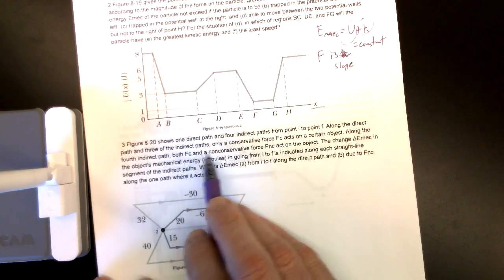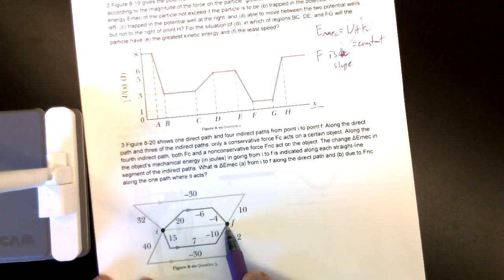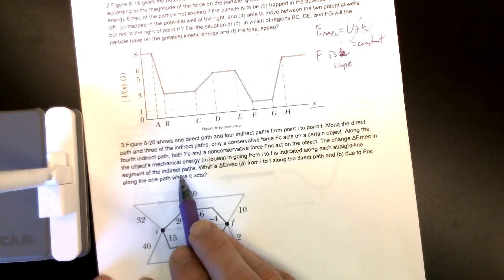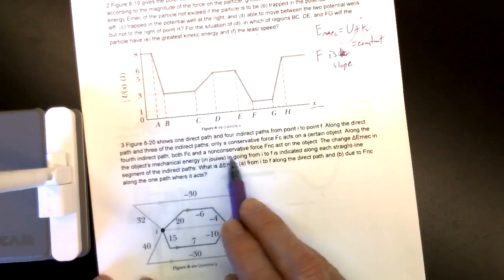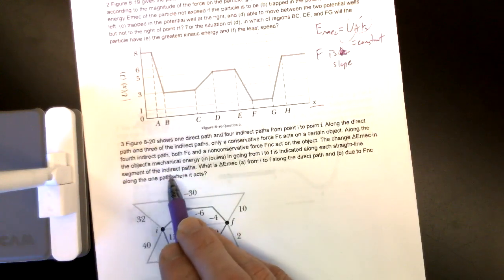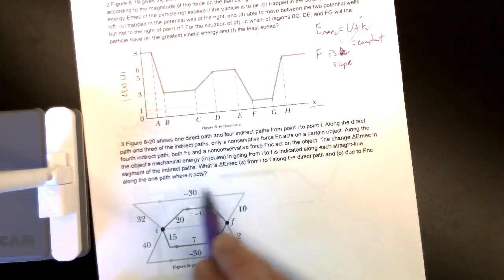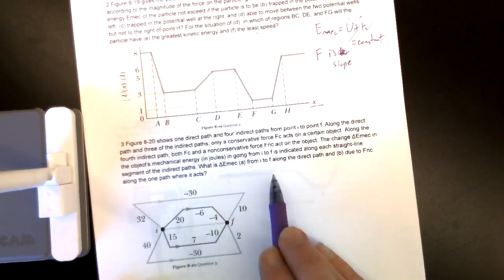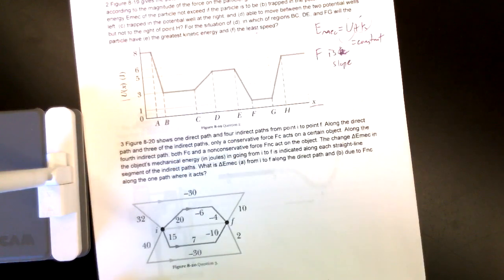So this one, figure 8-20, shows 1 direct path and 4 indirect paths from I to F. Along the direct path and 3 of the indirect paths, only a conservative force acts. Along the 4th indirect path, which we don't know which one it is, both a conservative and a non-conservative force act on the object. The change in the object's mechanical energy going from I to F is indicated along each straight line segment of the indirect paths. What is the change in mechanical energy from I to F along the direct path and due to the non-conservative force along the other path?